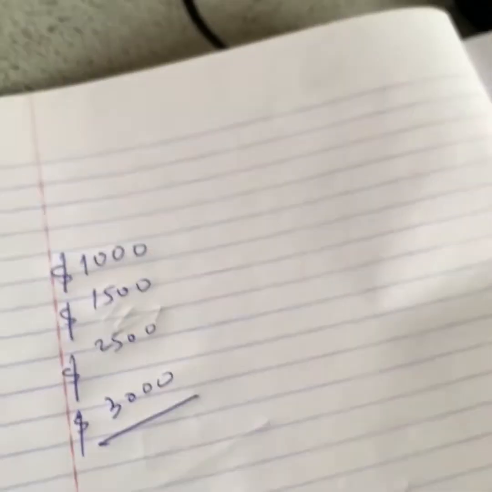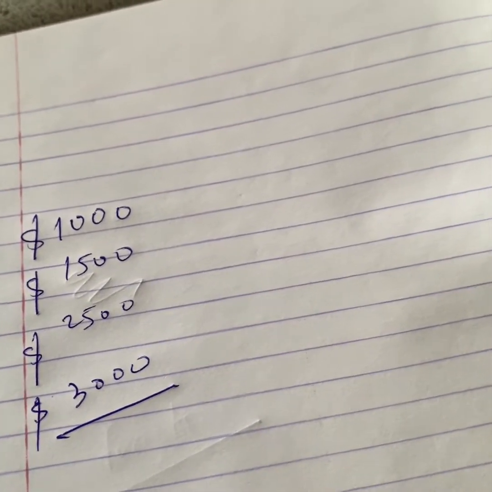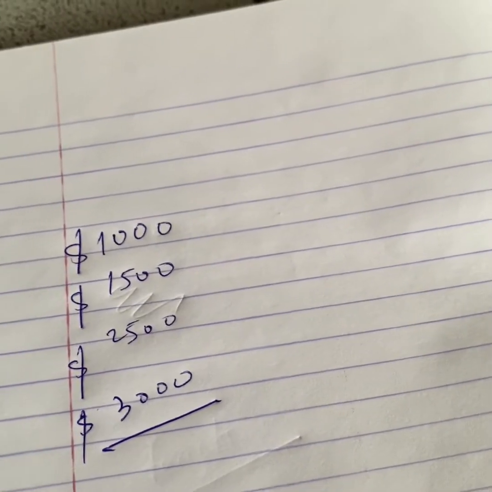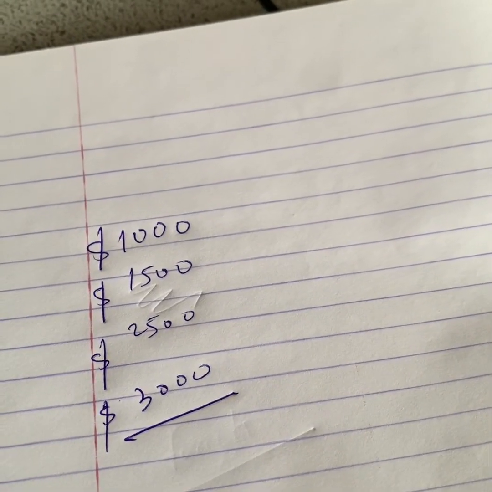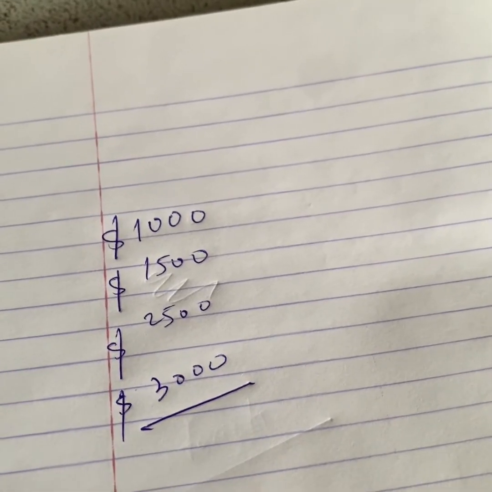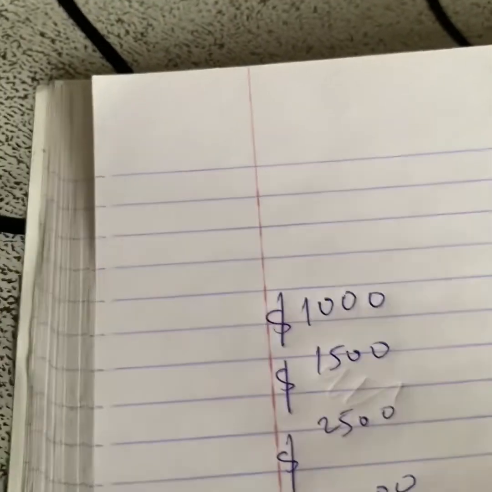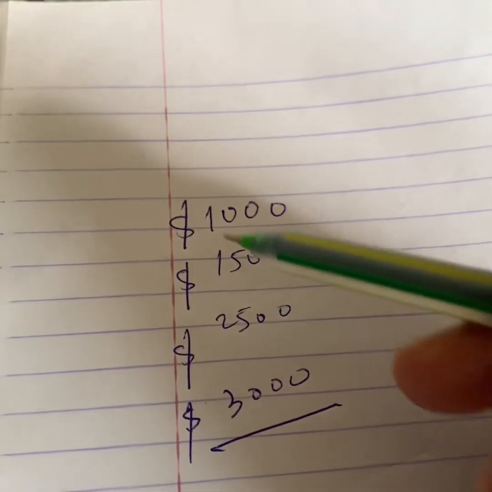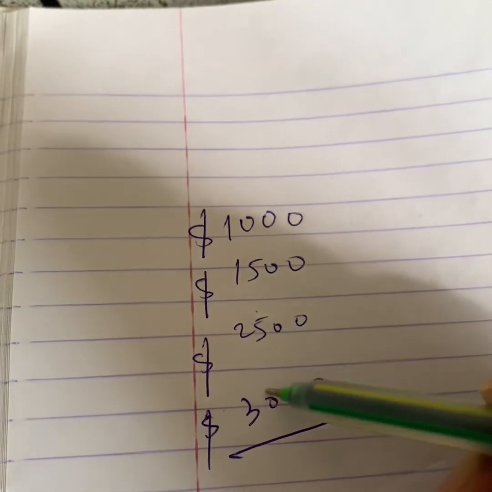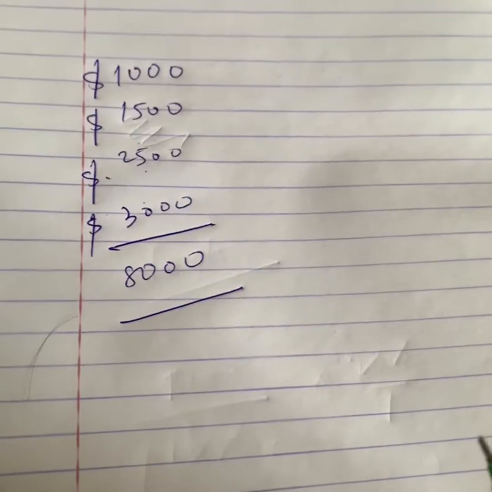So what do we do? We need to add it all up so that we get the total: 1000 plus 1500 plus 2500 plus 3000. Your total is 8000.